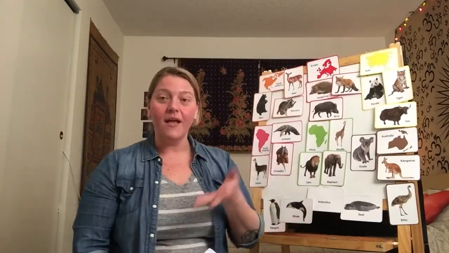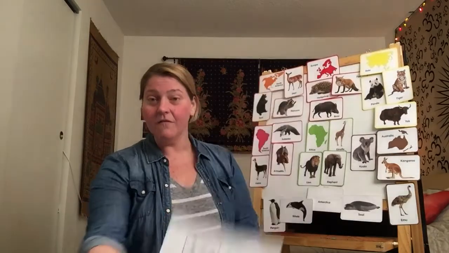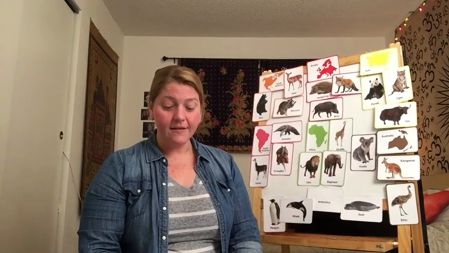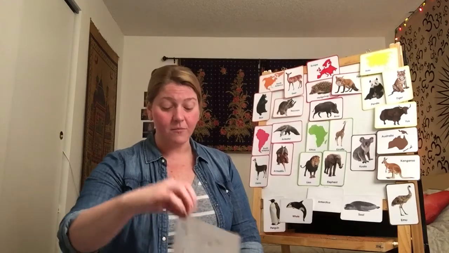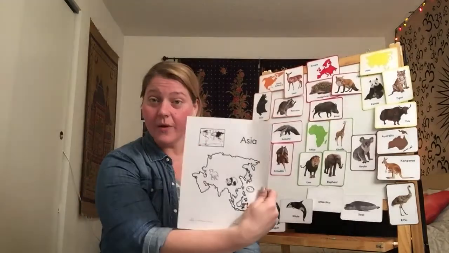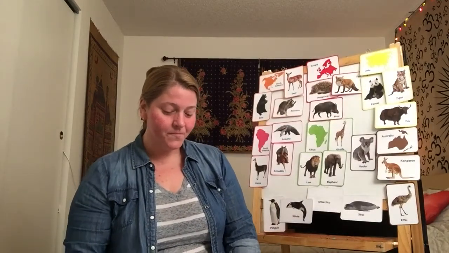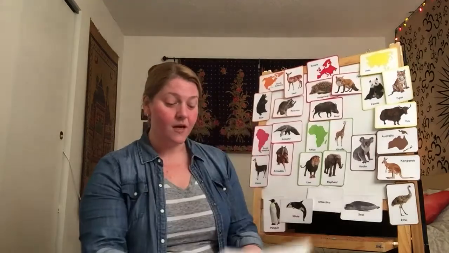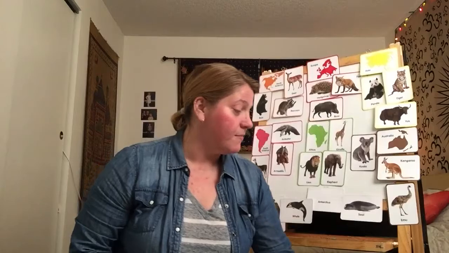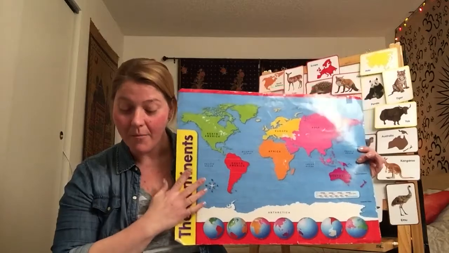All right, my friends, so at home, what you can do is in the file that your parents have, there's a geography file. And in that geography file is a coloring sheet for each continent that has the animals we've talked about and also some other animals on them. You see? And what you can do at home is you can color these in, and then if you want a challenge, you can cut them out, just cut out around them, and post them on a big sheet of paper or tape them on your wall in the shape of the continents on the map.